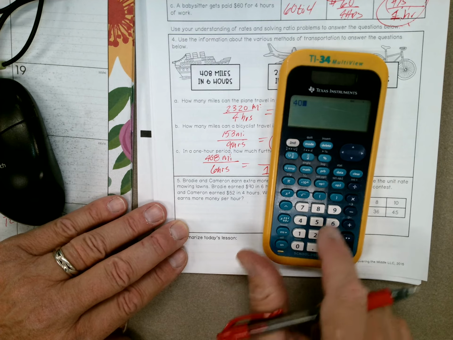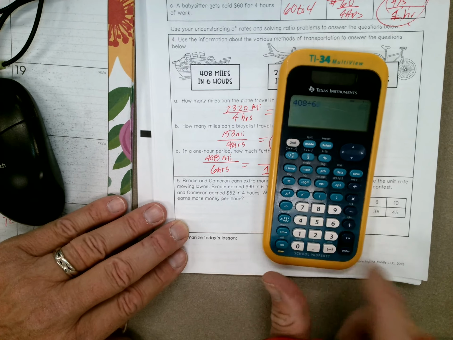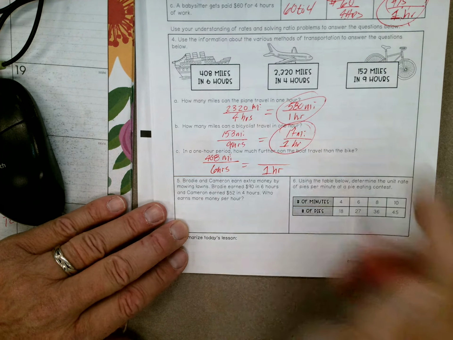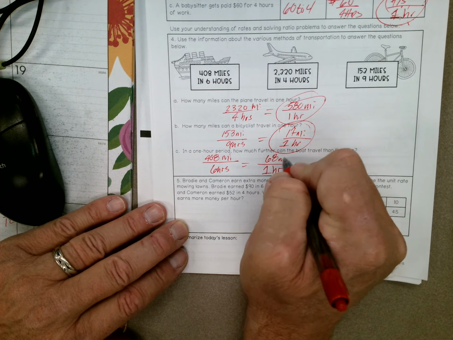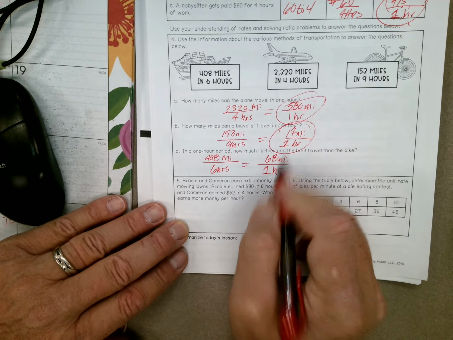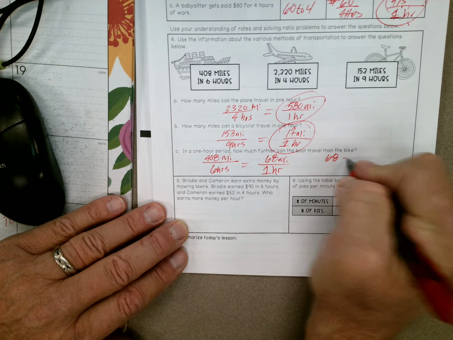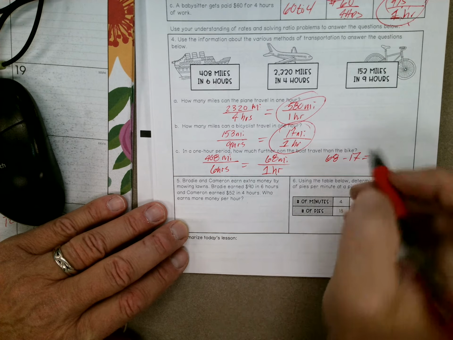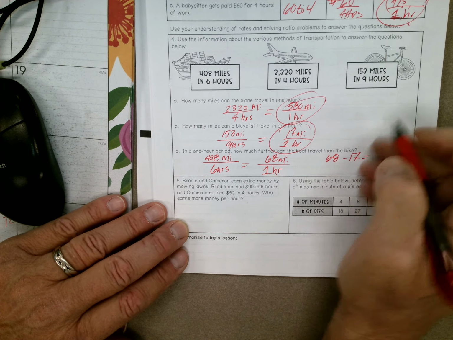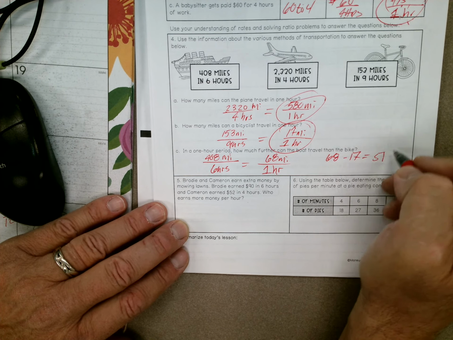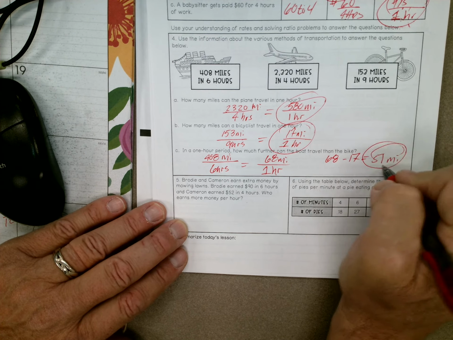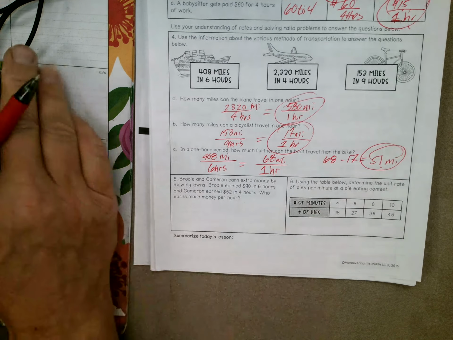So we go 408 divided by 6, and you'll see that it's 68, 68 miles. But how much further can it go than that? So we just take 68 minus the 17, right? And we're going to end up with what? 51 miles. But that's how much further the boat goes than the bike.